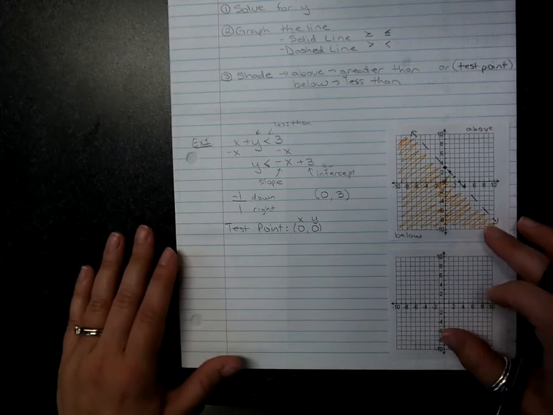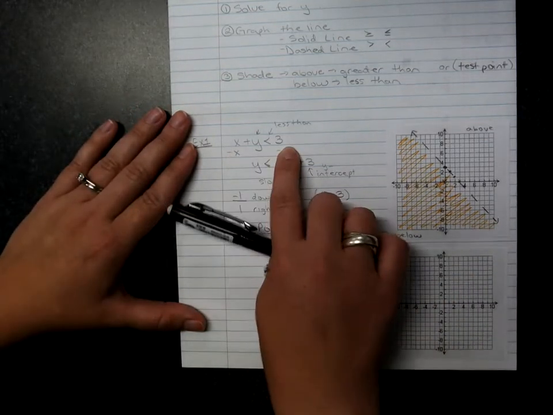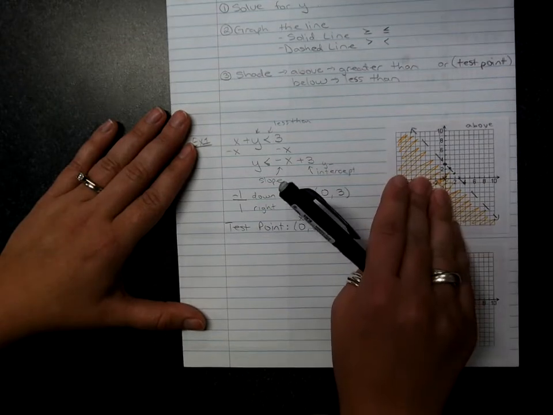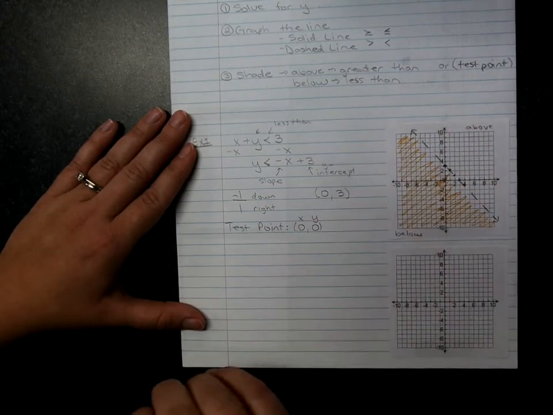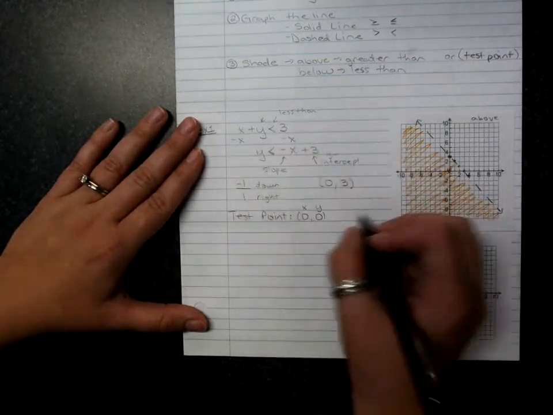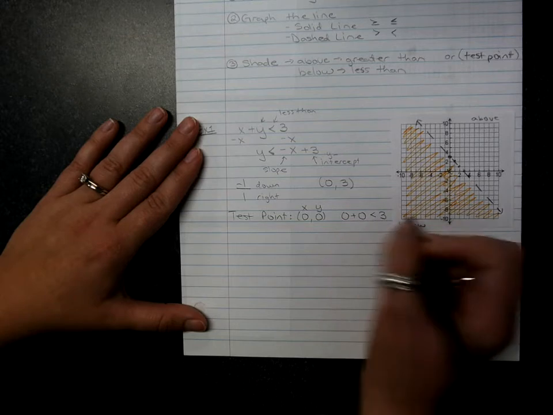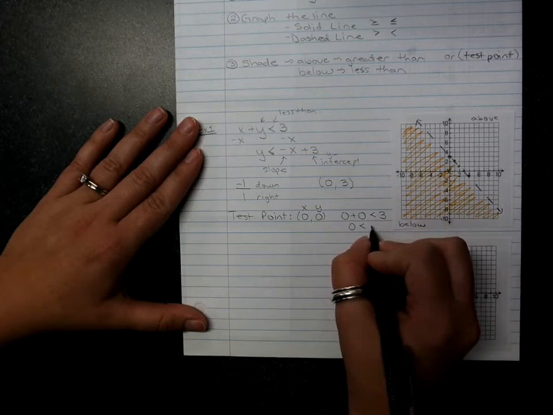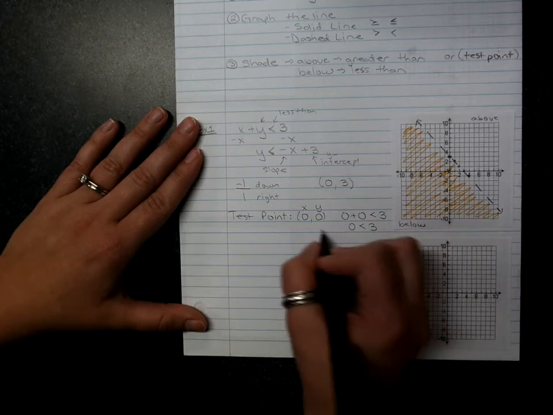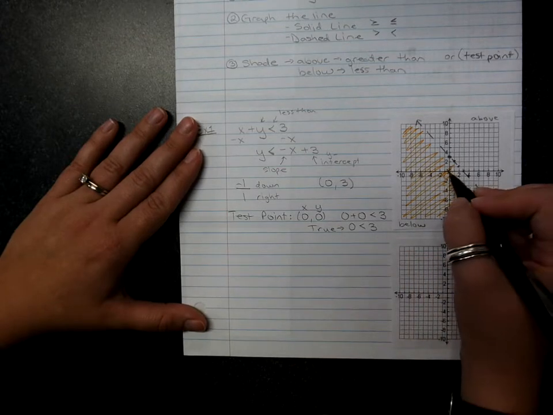You pick a test point. Generally, we pick 0, 0 because it's easy. Plug it in. If it's true, that's where you shade. If it's false, you shade the other side. So if I plug in 0 for x and 0 for y, that makes 0 plus 0 is less than 3, which is just 0. Is 0 less than 3? Yes, it is. So if this is true, that's the side I shade.